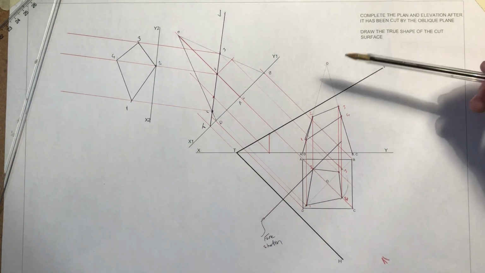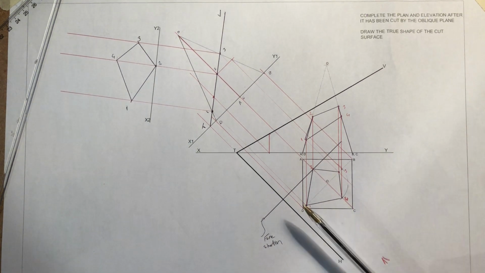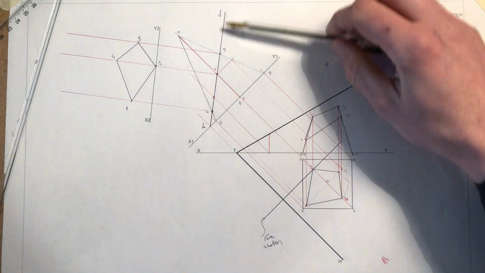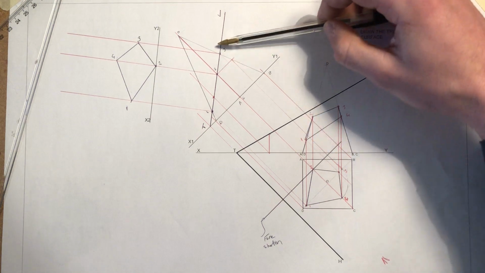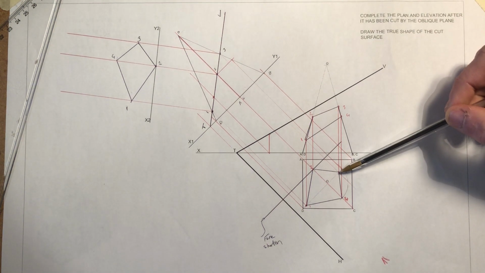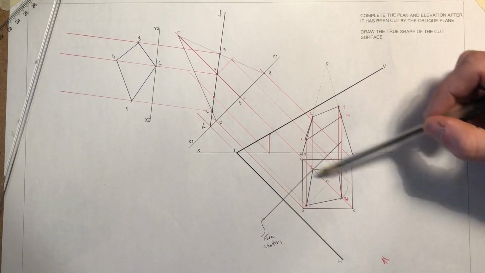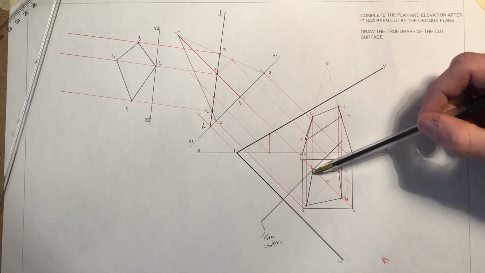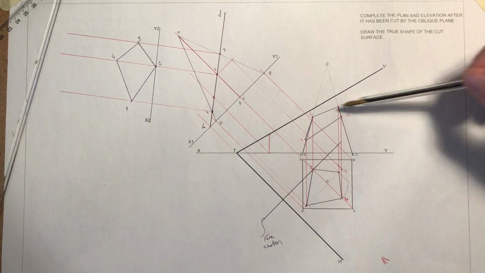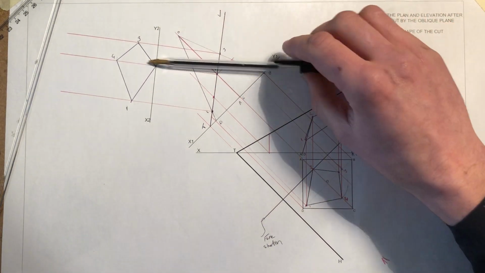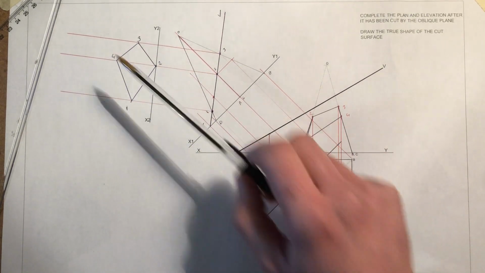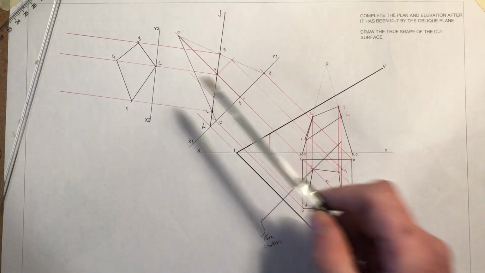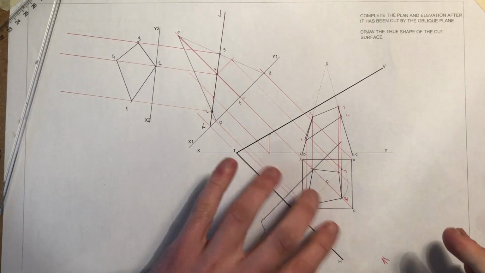Okay, so remember, we start by looking up here, set up a new elevation to see the edge view of the plane, find where it cuts it, bring those points back down into your plan where it crosses OD, OA, OB, and OC. Once you get those points, you can project them up into your elevation. You get your elevation and plan. Your width, this is the big one, when you project out here for your true shape, you're setting up a new plan, so you have to take the widths from the plan back here.